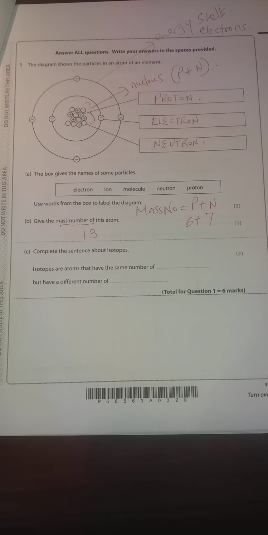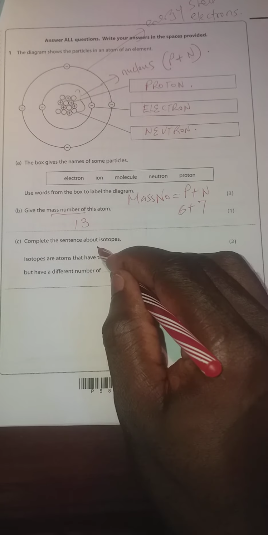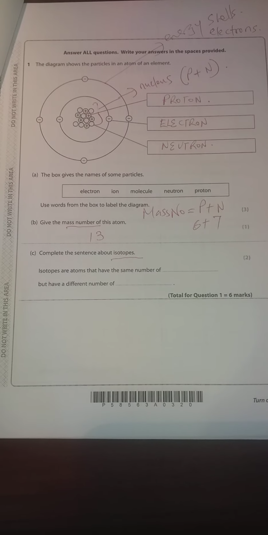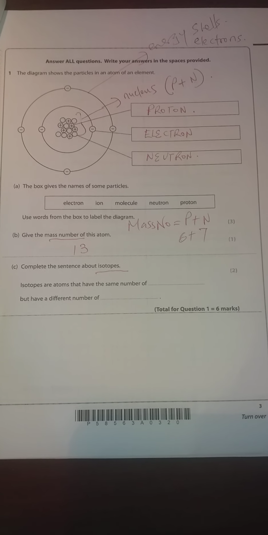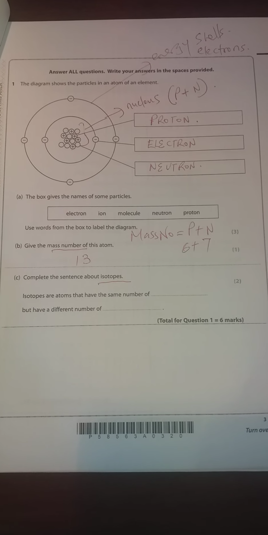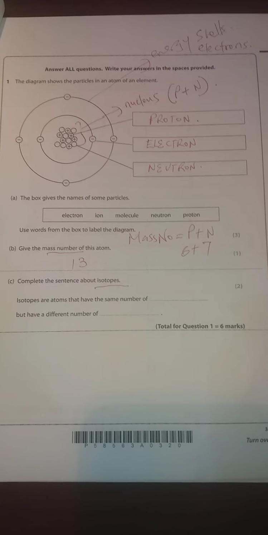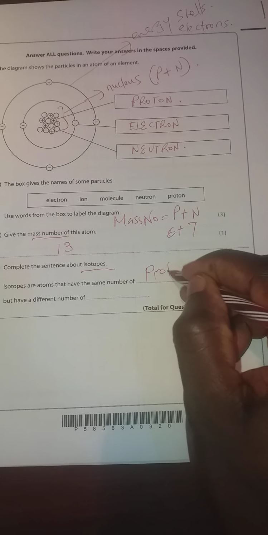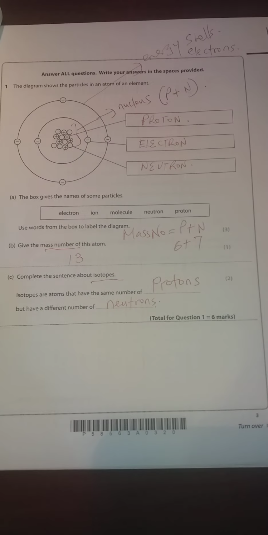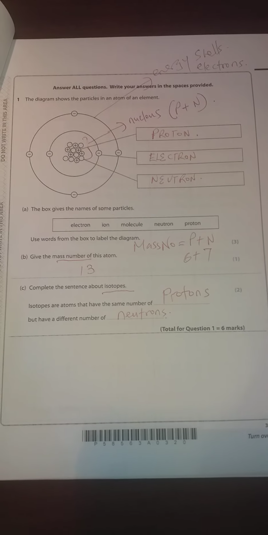Then complete the sentence about isotopes. They want you to mention what isotopes are. So isotopes are atoms of the same element with different masses. The reason why they have different masses is because the number of neutrons in them is different. So isotopes are atoms that have got the same number of protons, but different numbers of neutrons. So that is all about question number 1, and that is going to earn you 6 marks.